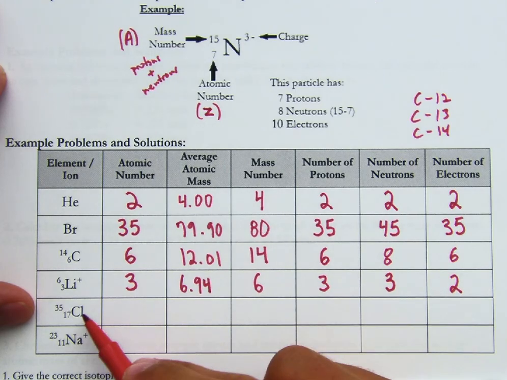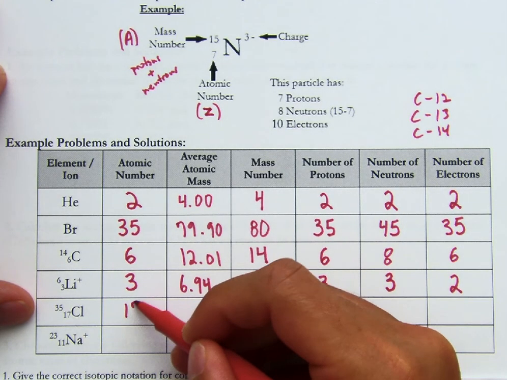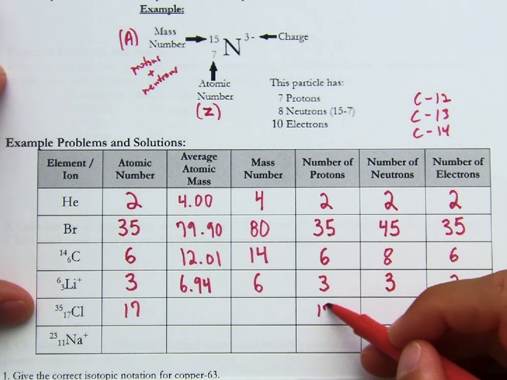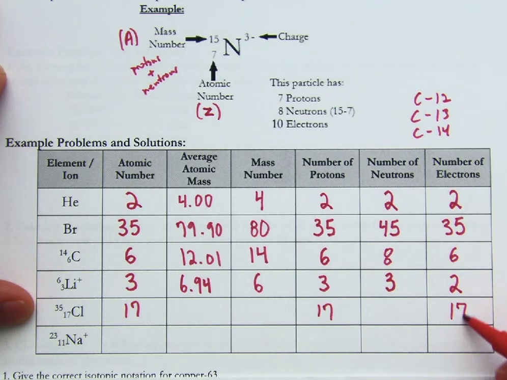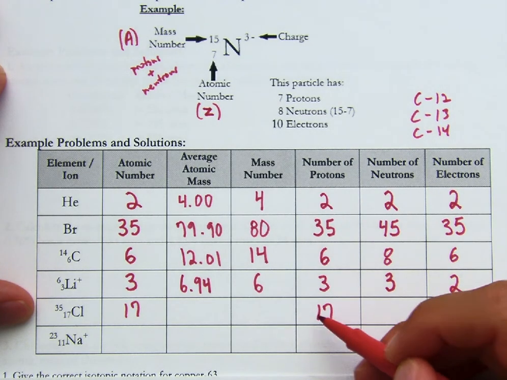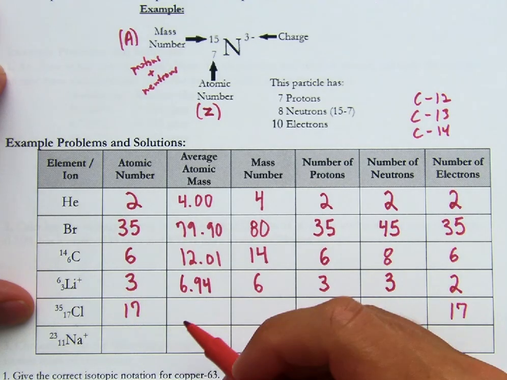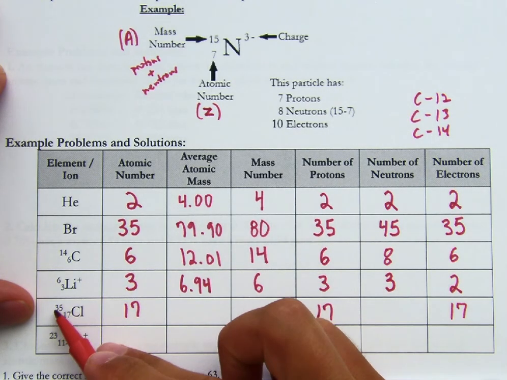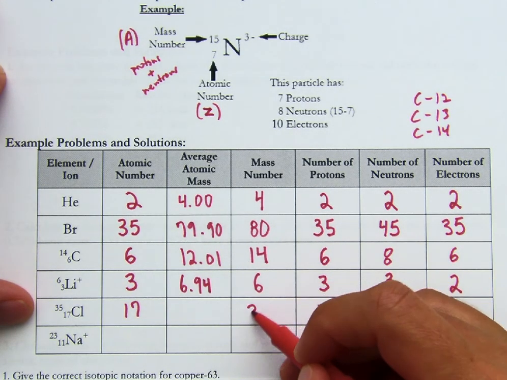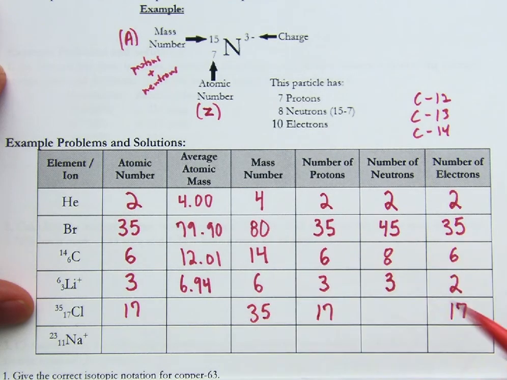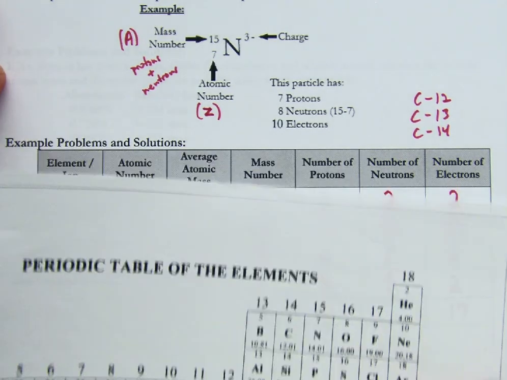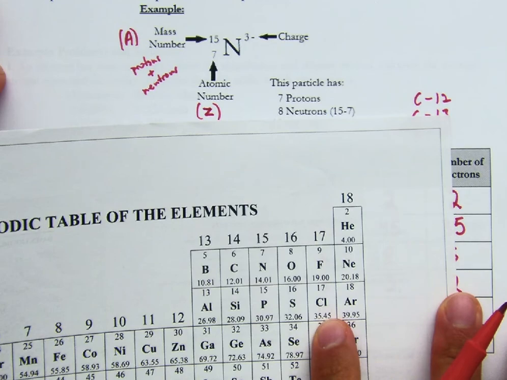Now this one doesn't have a charge, so its atomic number is 17. That means its number of protons is 17. That means the number of electrons is 17. The atomic number is 17. The mass number is 35. If you look on the periodic table, chlorine is number 17 right here, has an average atomic mass of 35.45.